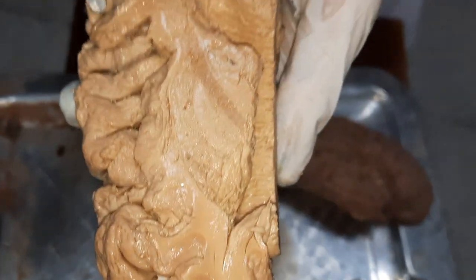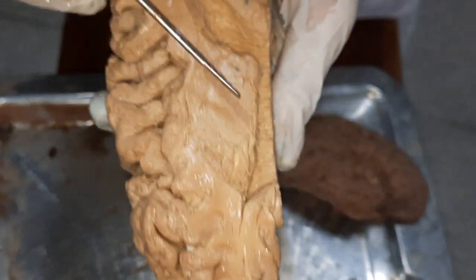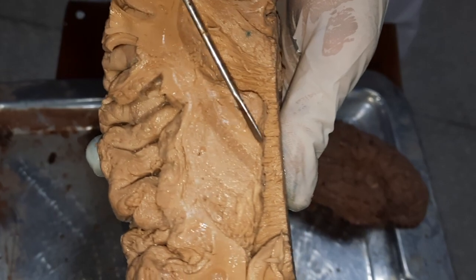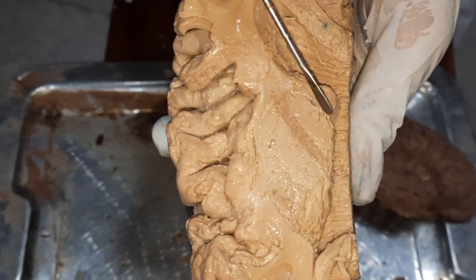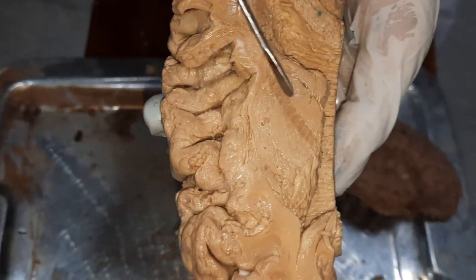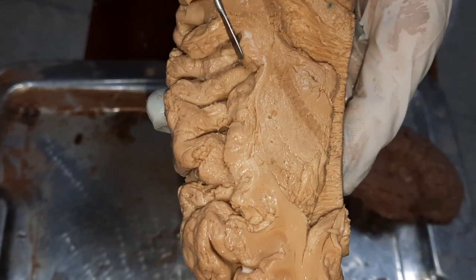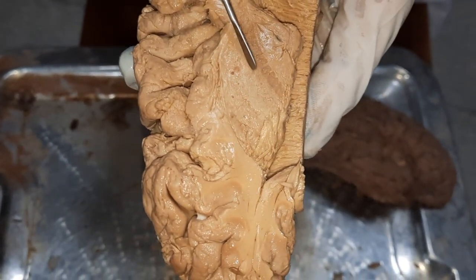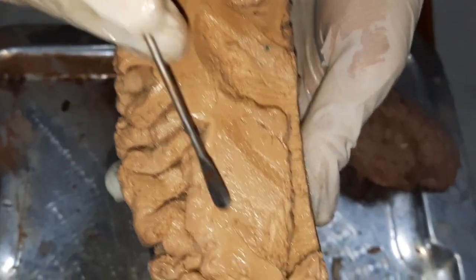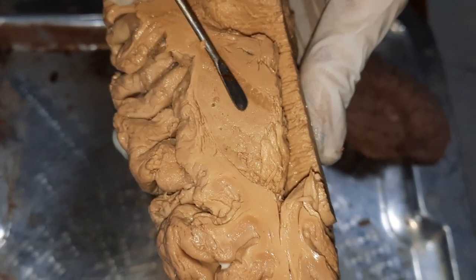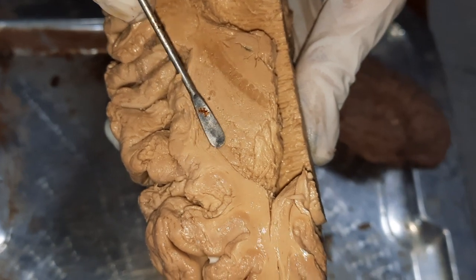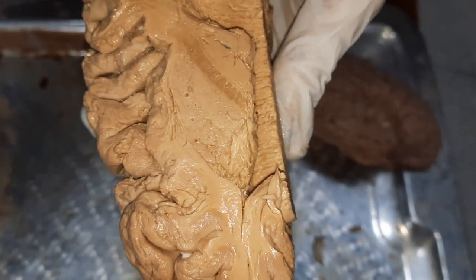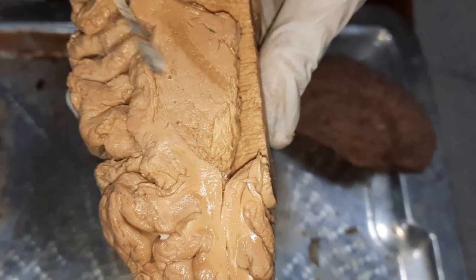Now, the grey matter which we can see in this section is, first of all, mark out this piece of grey matter. This is thalamus. This is thalamus, and this is the white matter, and lateral to it will be this piece of grey matter. You can see that it is in the shape of a wedge. This is the lentiform nucleus.